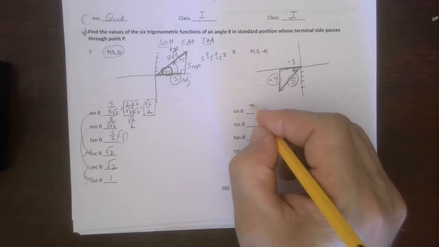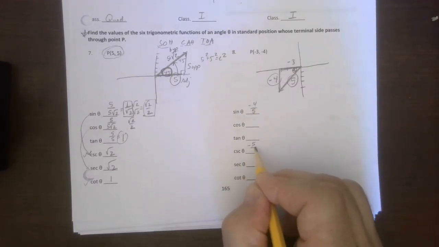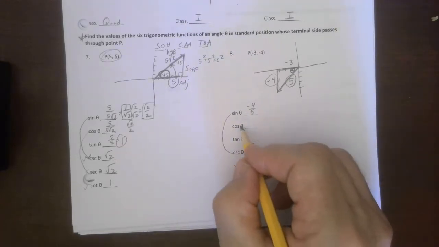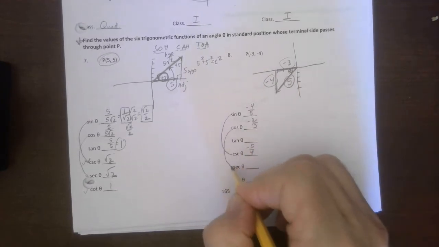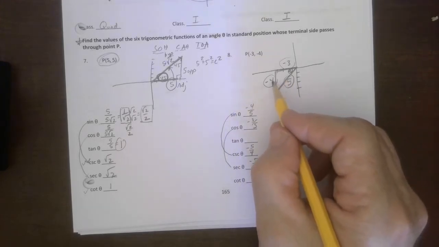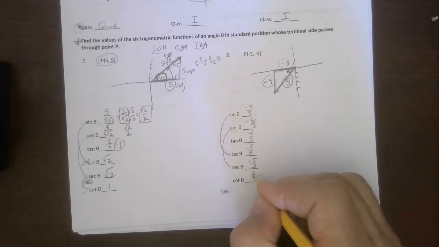Sine would be opposite over hypotenuse, and I can flip it, and that'd be negative 5/4 for cosecant, because those are reciprocals. Cosine would be adjacent over hypotenuse, flip it, I'd get negative 5/3. Tangent would be opposite over adjacent, which is just 4/3, and if I flip that, I get 3/4.